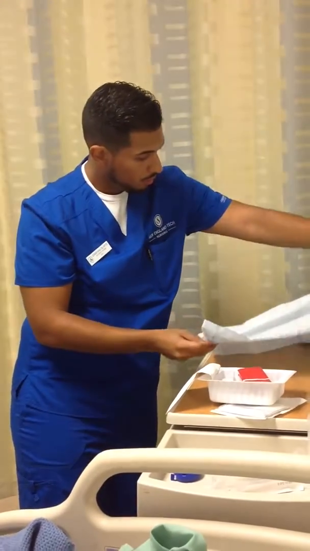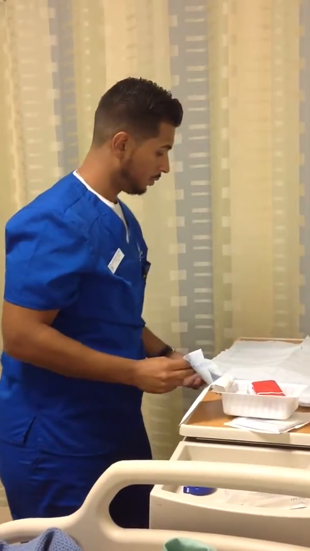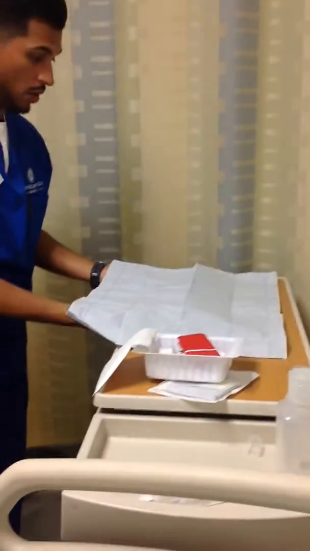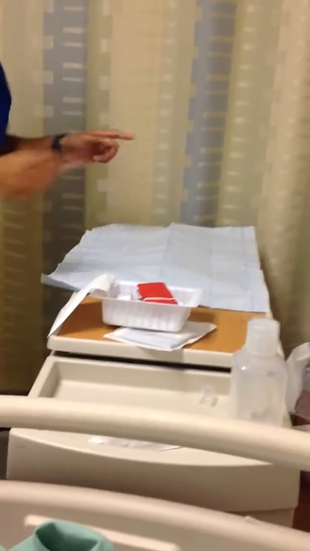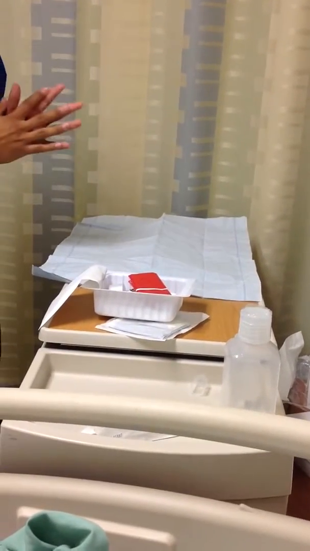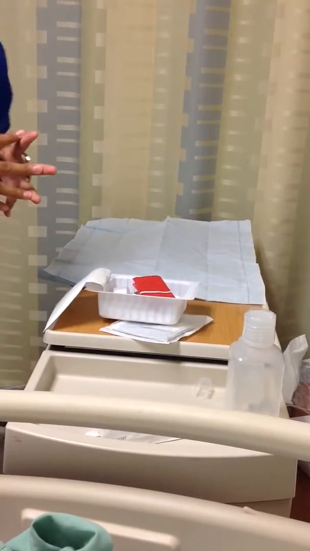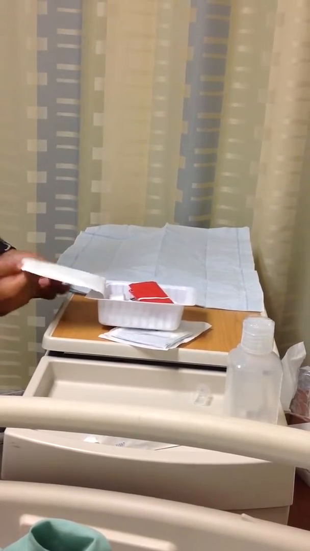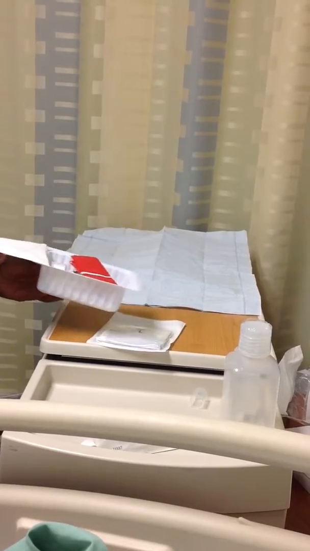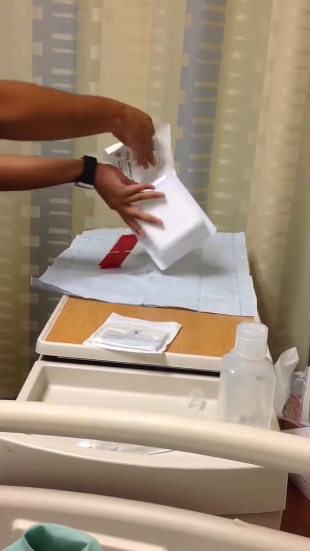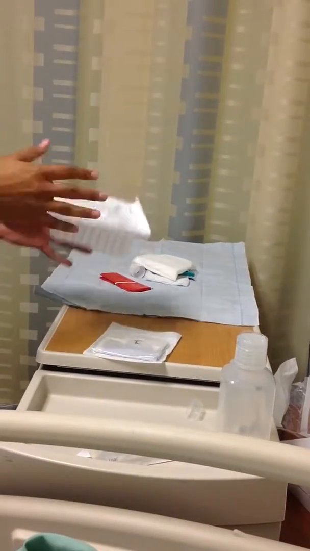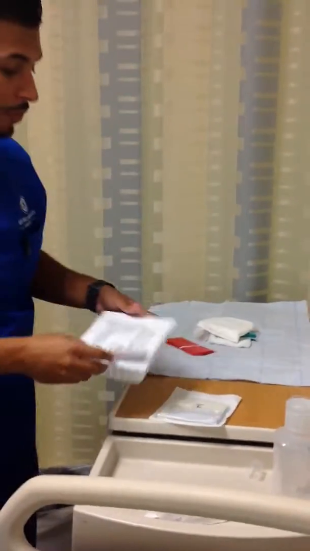I can touch the bottom of the sterile field, however I can't touch the inside, and remembering that I only have a 1-inch border to work with. Within that 1-inch border, at this point, I want to dump the contents of my tray into the sterile field, ensuring that everything lands within the 1-inch margin.